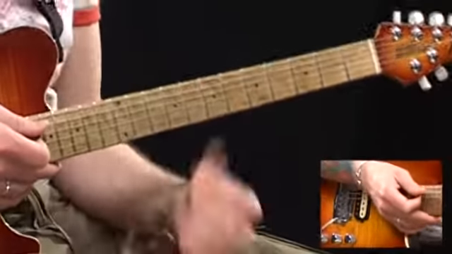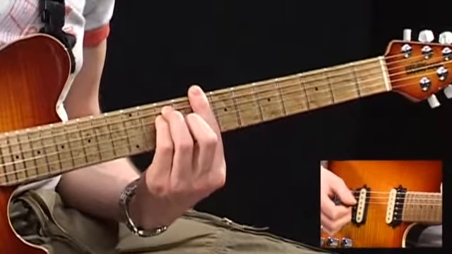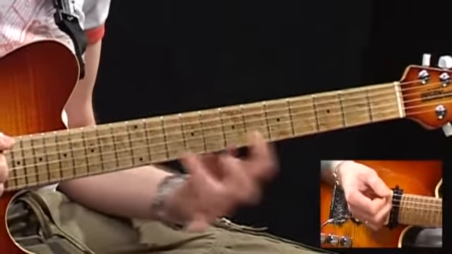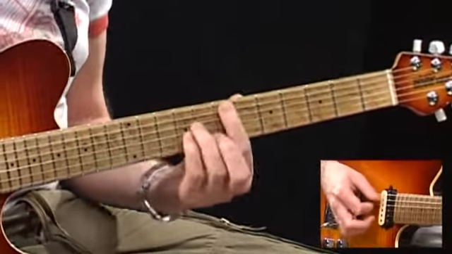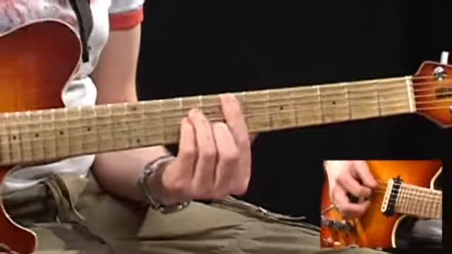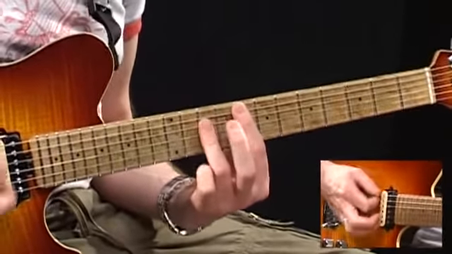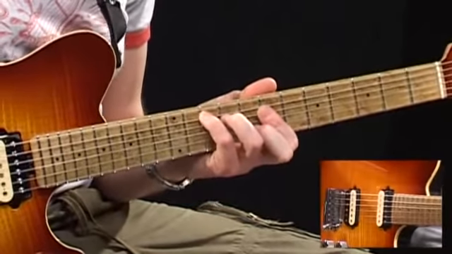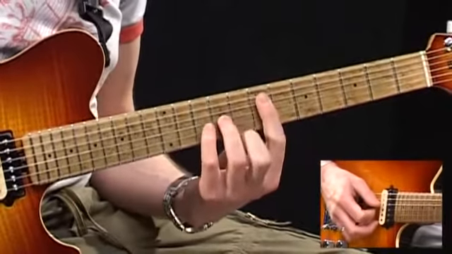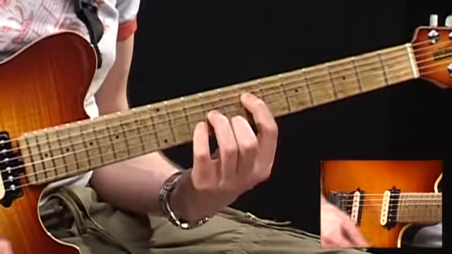Next position, we have C as an E shape, and that's at the 8th fret. D minor, that's a G minor shape, root at the 10th fret. E minor, that's an A minor shape, root on the 7th. F major, that's an A shape, root at the 8th. G major, that's a C shape, root at the 10th. A minor, that's a D minor shape with a root at the 7th fret D.